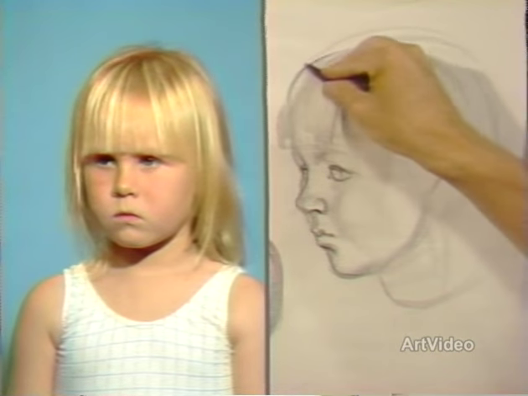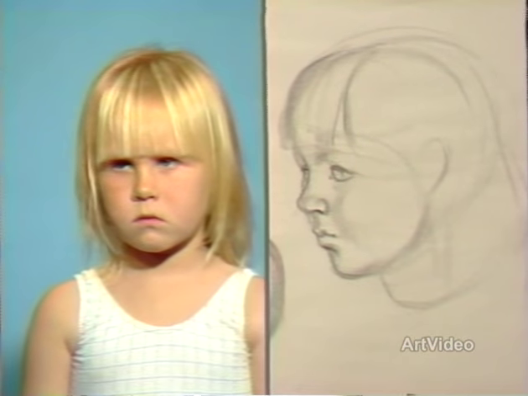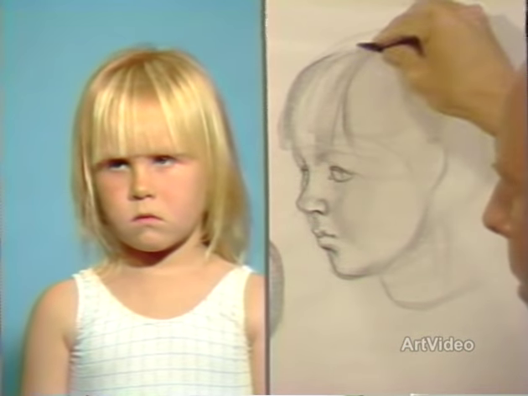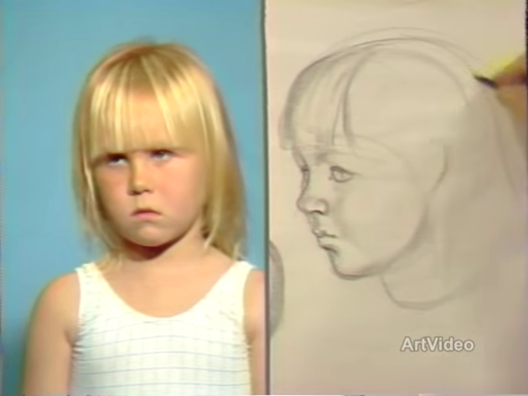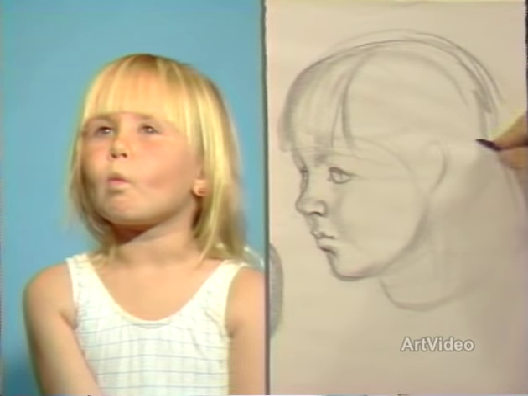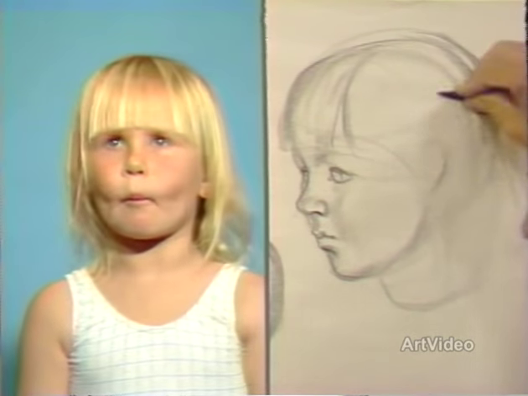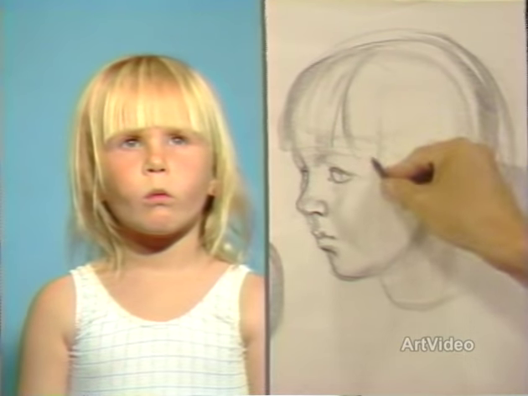And then I would do the same thing I was doing with modeling the form, model the form of the head or the hair in the same way. As it starts to go back, I would start to drop this in tone. Start to feel, look for the shape.